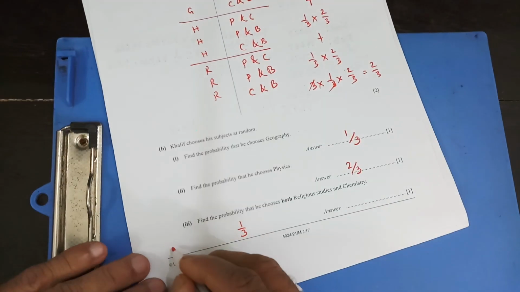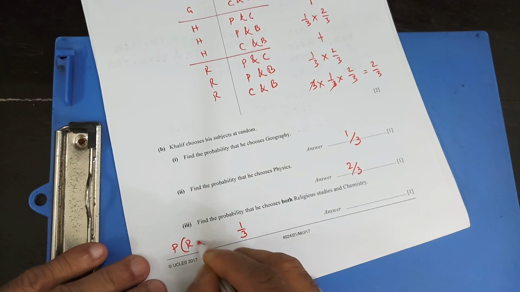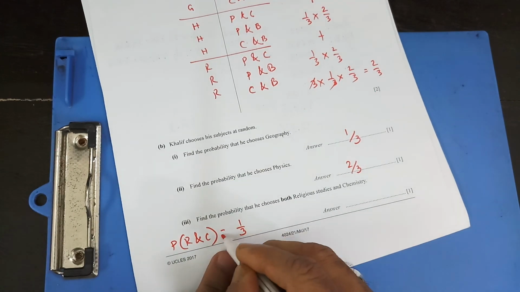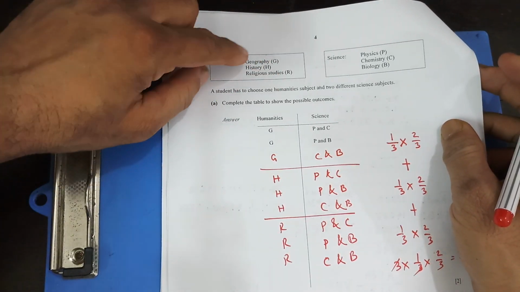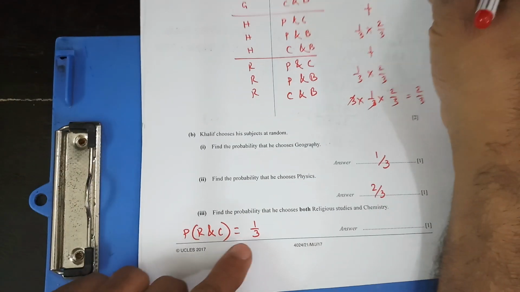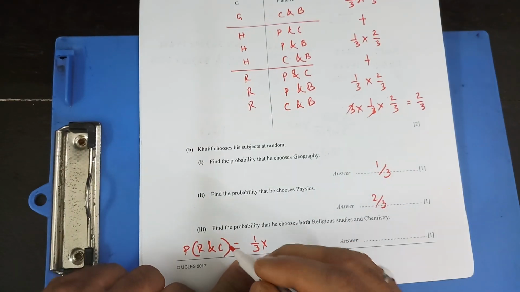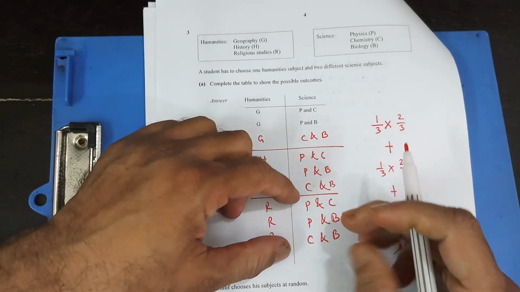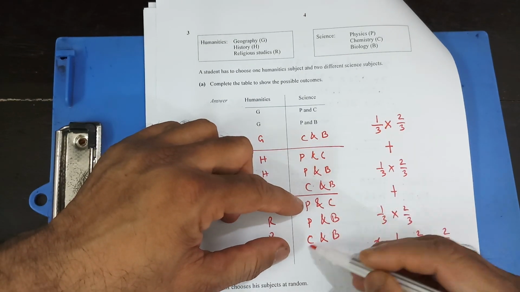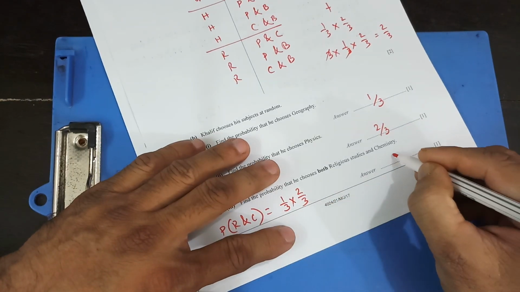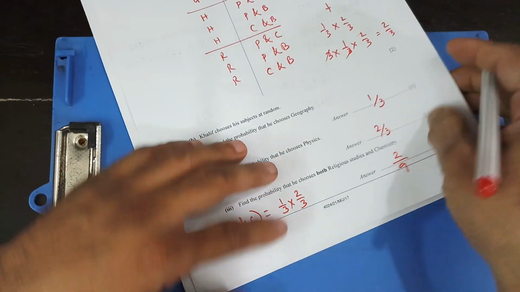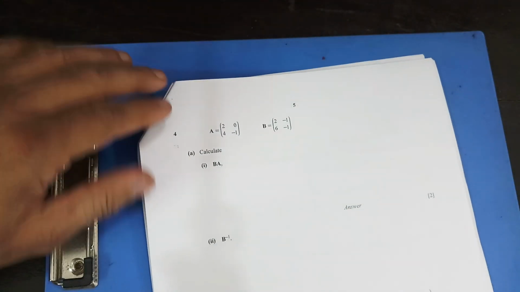Out of 3 choices, he has only one option he wants to take, that is religious studies. So that's 1 by 3 times... now chemistry, we have 2 choices, right? So 2 out of 3. So that's going to be 2 by 9. So this one is done.